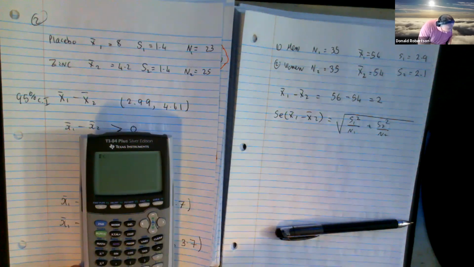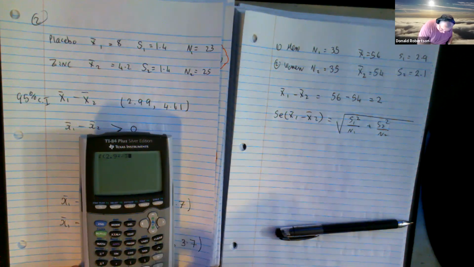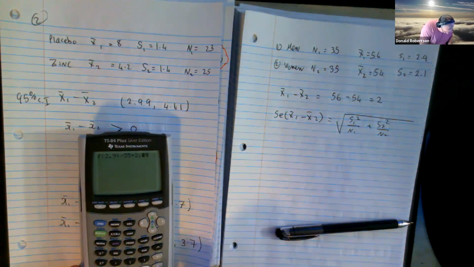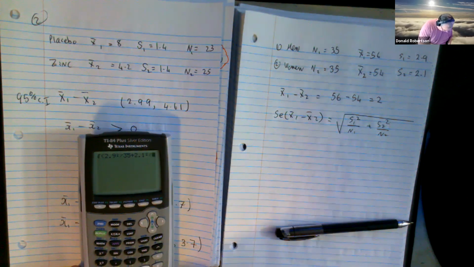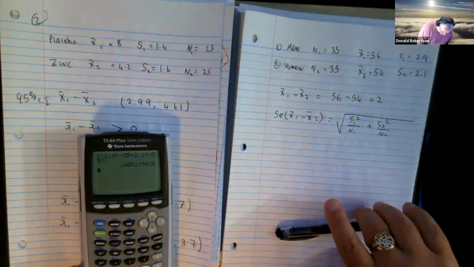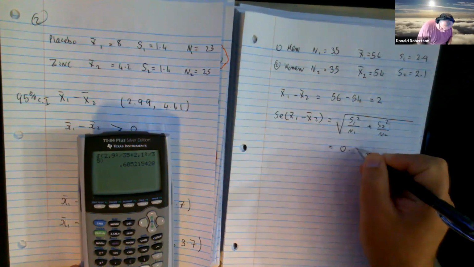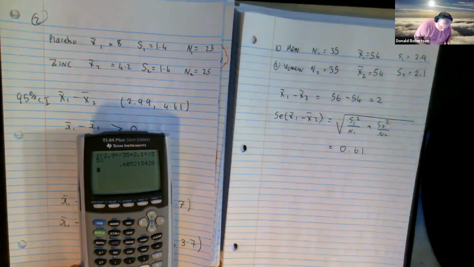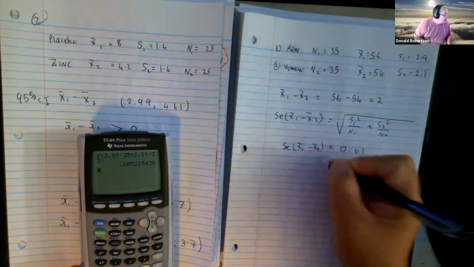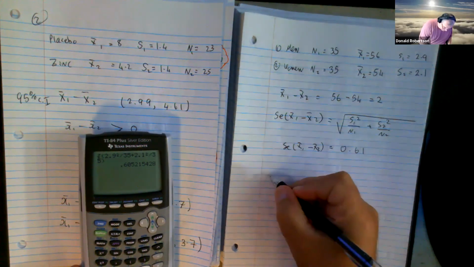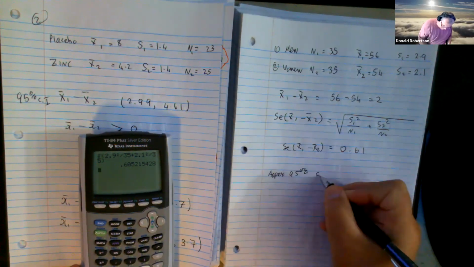Square root of 2.9 squared divided by 35 plus 2.1 squared divided by also 35. And the answer here is 0.61, roughly. And then they ask us for the approximate 95% confidence interval.